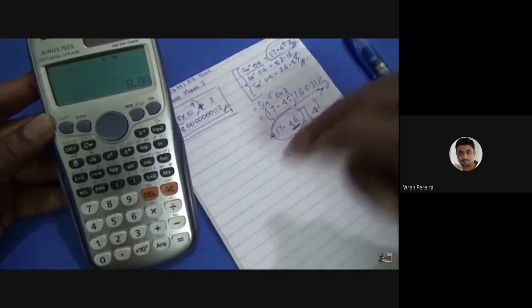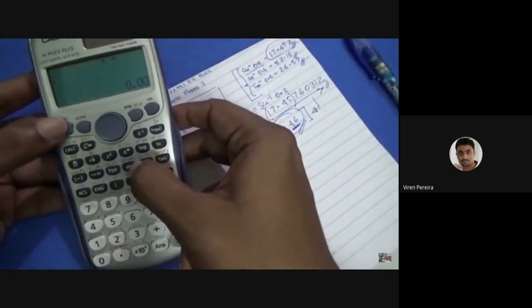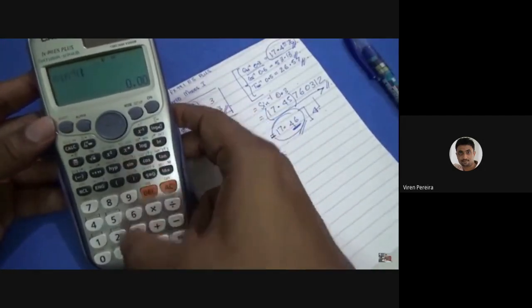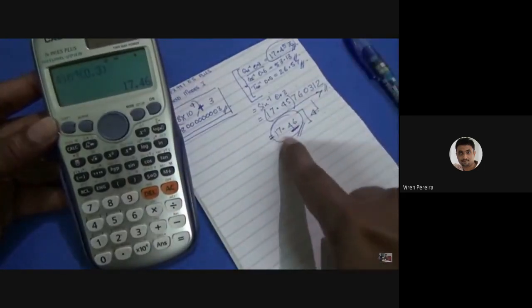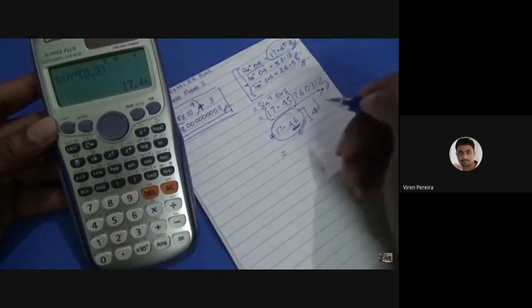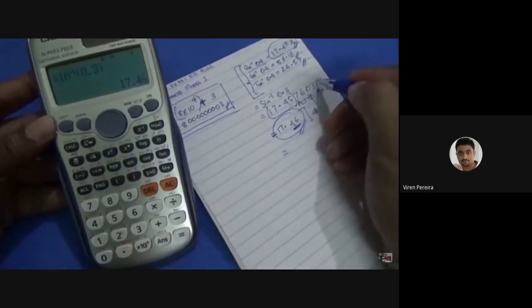Now let's try putting this sine inverse of 0.3 and see what we get. I press shift, sine inverse 0.3, close bracket, and I get my answer as 17.46. So it already rounded all my decimal points for me. I did not have to calculate all this.